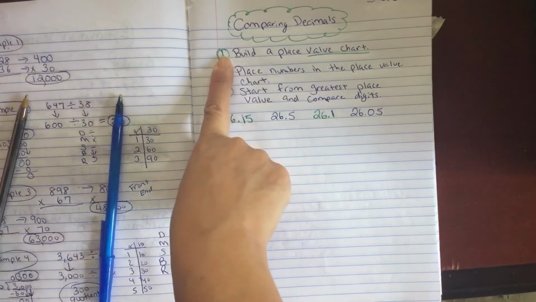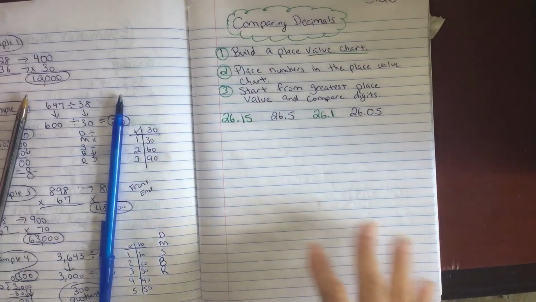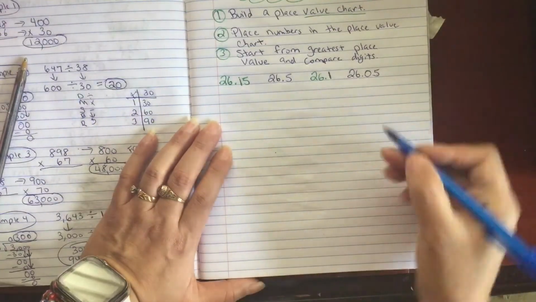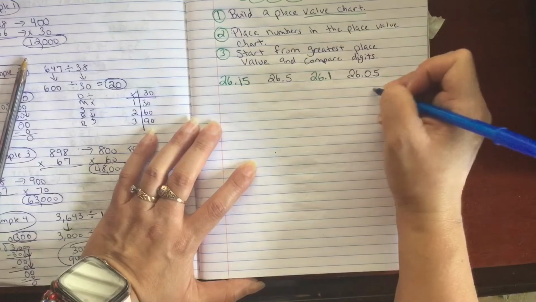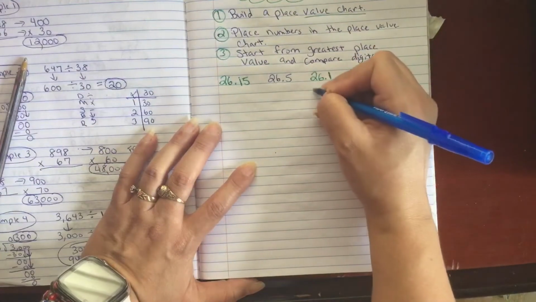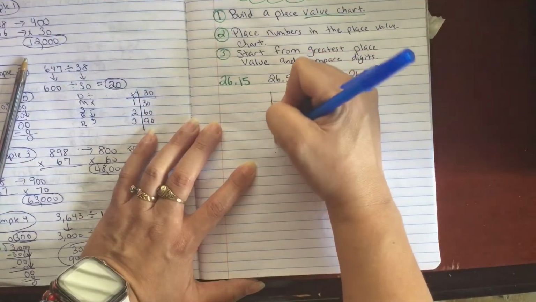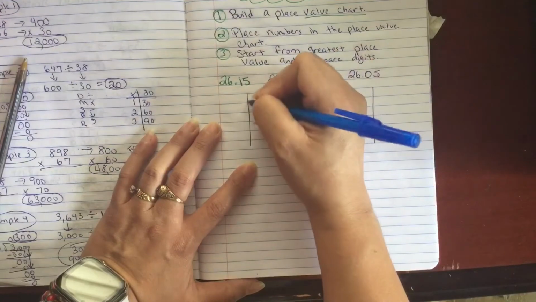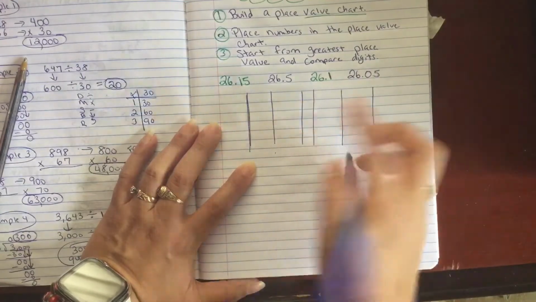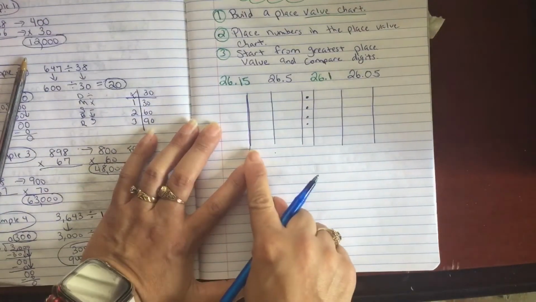Okay, so what is step 1? It says build a place value chart, right? So if that's our step 1, well, let's build a place value chart. So you're going to line it up or make your place value chart down here. So how do we do that? Well, we're just going to start creating a place value chart. So here's my first box. Okay, here we go. Right here on this smaller box that I made is my decimal. So all these right here will be my decimals, right?